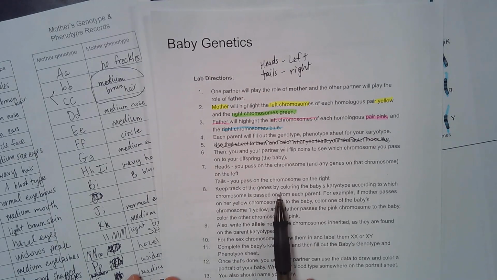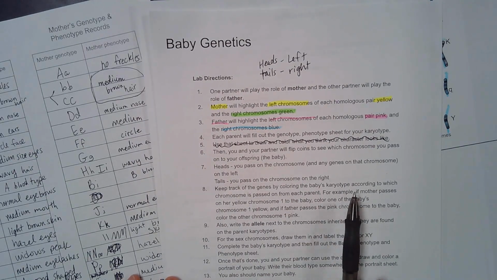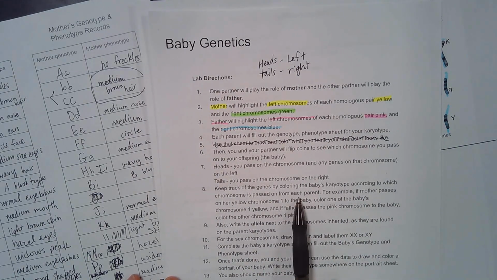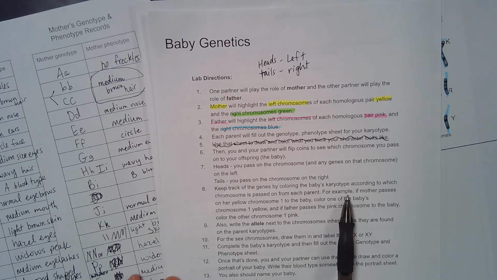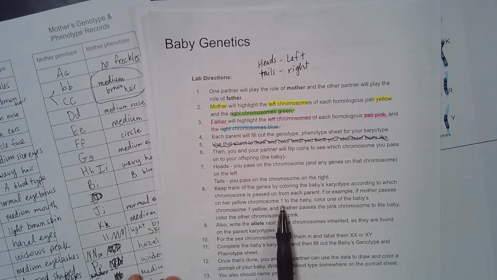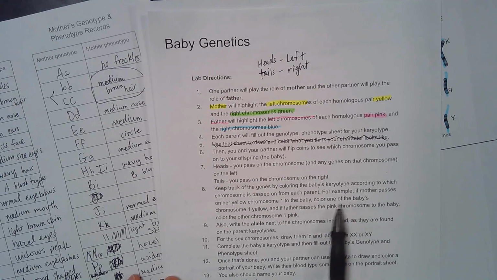It says, keep track of your genes by coloring the baby's karyotype according to which chromosome is passed from each parent. For example, if mother passes on her yellow chromosome 1 to the baby, color one of baby's chromosome 1 yellow, and if it passes the pink one onto the baby, color that one pink. Also, write the allele next to the chromosome inherited, as they are found on the parent's karyotype. For the sex chromosomes, draw them in and label them X or Y. Complete the baby's karyotype and then fill in the genotype phenotype sheet.